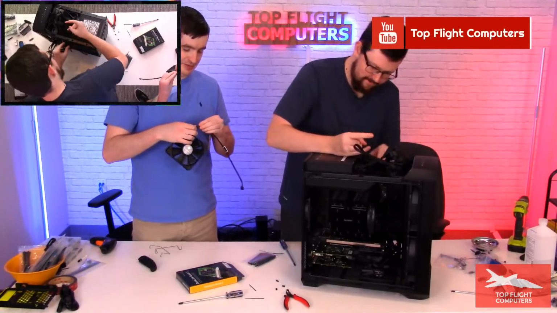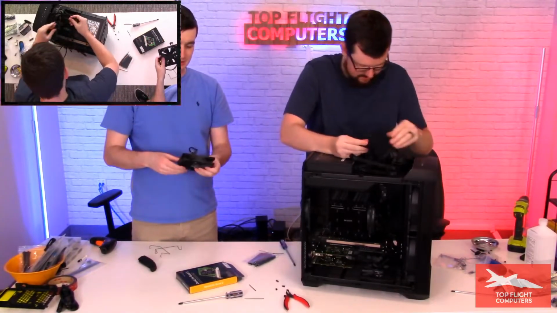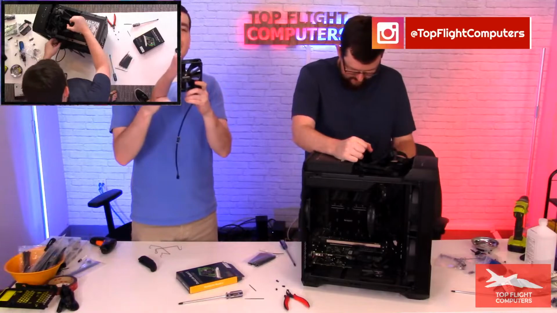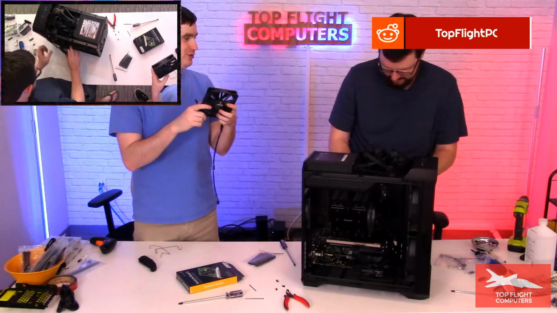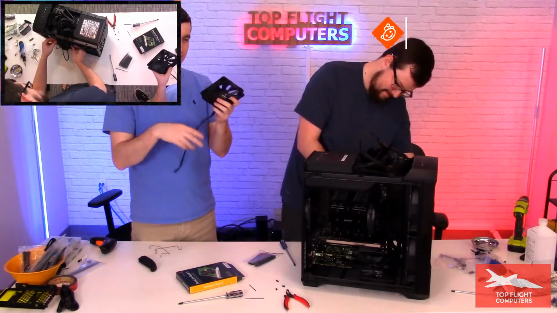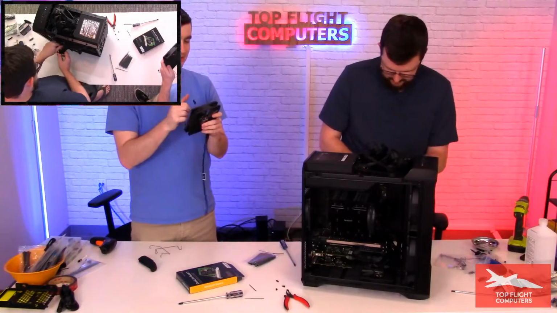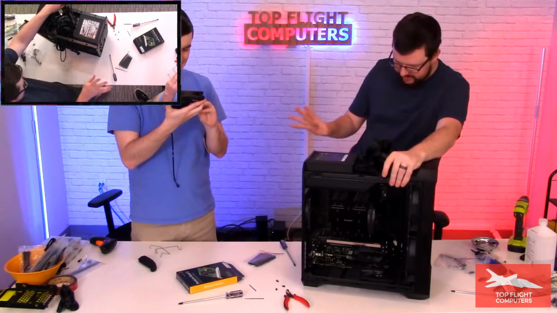You can get adapters to make this into a USB plug. Just plug it in to wall power, and you got a nice little 120 volt, 120 millimeter fan. You would need a converter to go to 12 volt. Otherwise, you'd have a bad time. It's a suggested bad time.